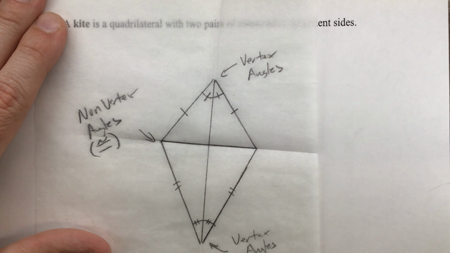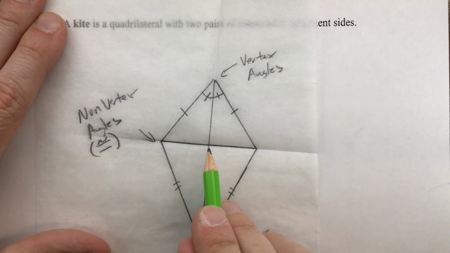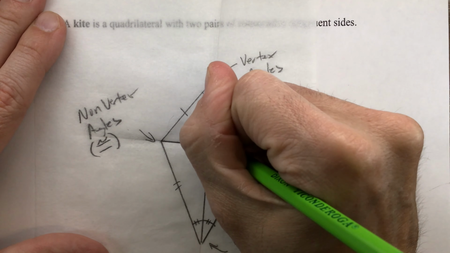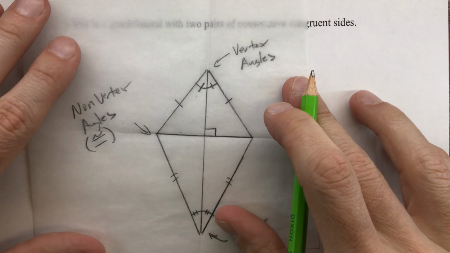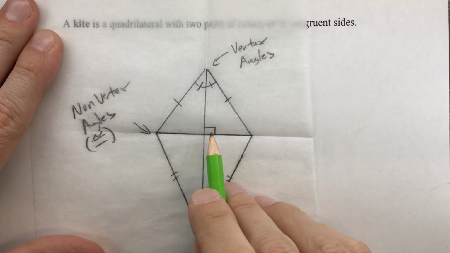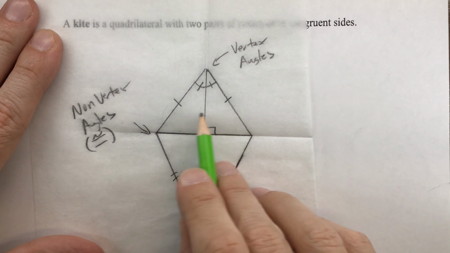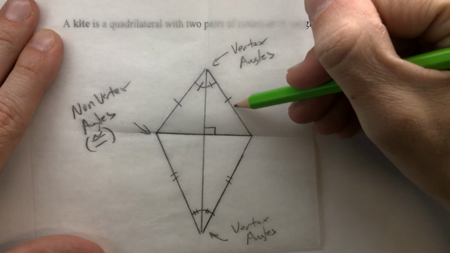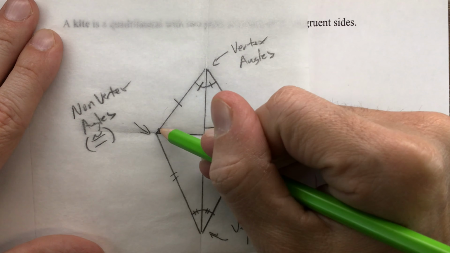All right, and then there's one more property that we get to look at, which is what happens right here with both of those diagonals. You do get a perpendicular in that spot. And we can prove that it is perpendicular by looking at the top two triangles here, just the top two. By definition, that side and that side are congruent with each other.